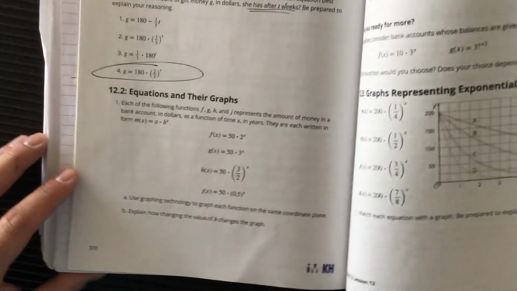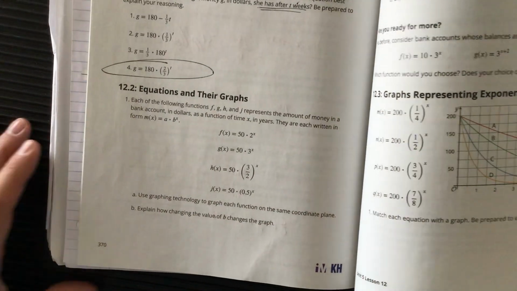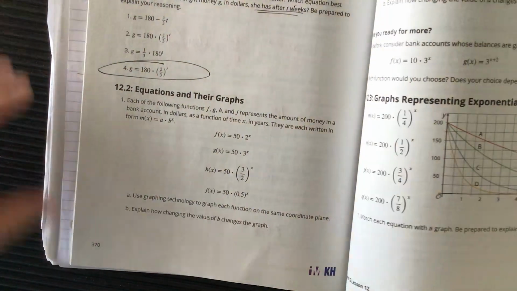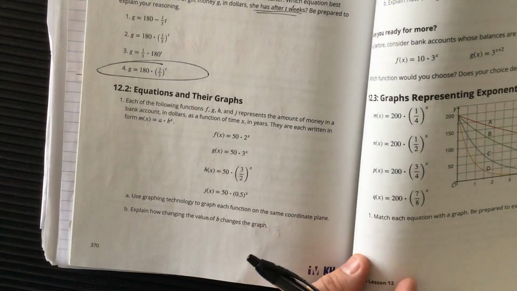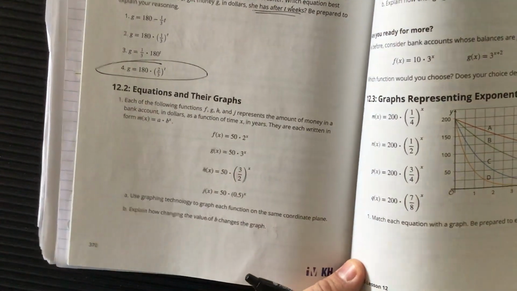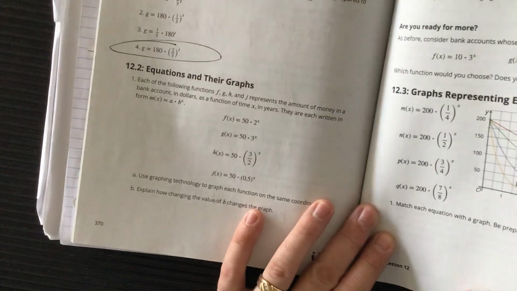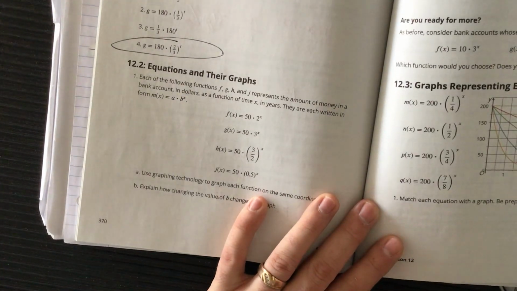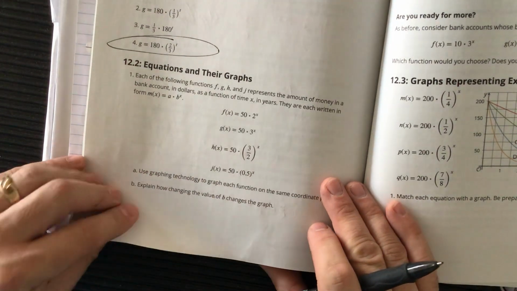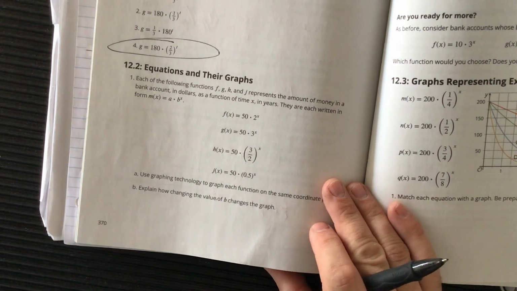Question number 2. Samira, please. Each of the following functions, F, G, H, and J, represent the amount of money in a bank account in dollars as a function of time, x, in years. They are each written in the form M(x) = A times B to the power of x. All right, so we are going to use Desmos to graph these. But before you grab it, let's predict what they will look like.